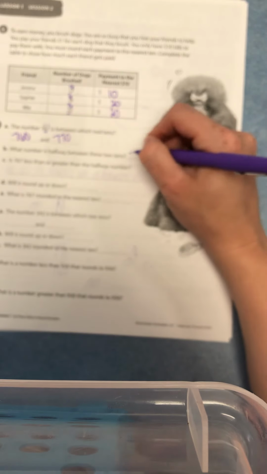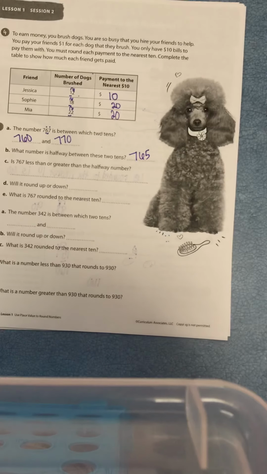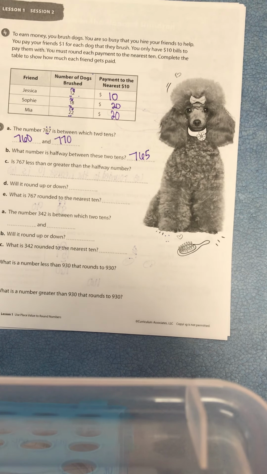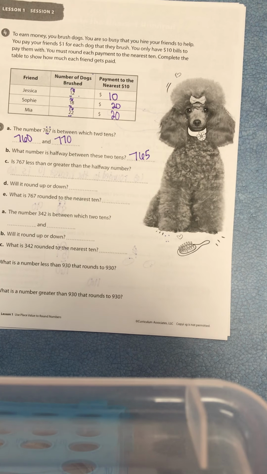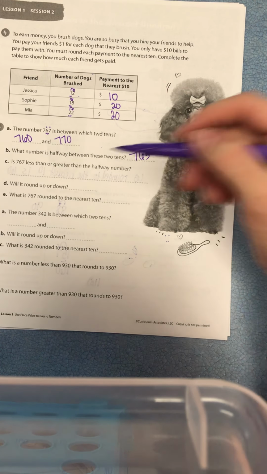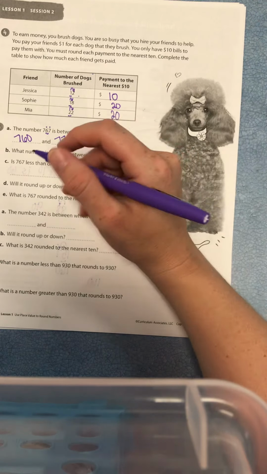Alright, so what number is halfway between these two tens, 760 and 770? Remember, what's our halfway point? The 5, so 765. Alright, is 767 less than or greater than the halfway point? 767, 765, is it less than or greater than? Yeah, 767 is greater than that halfway point.